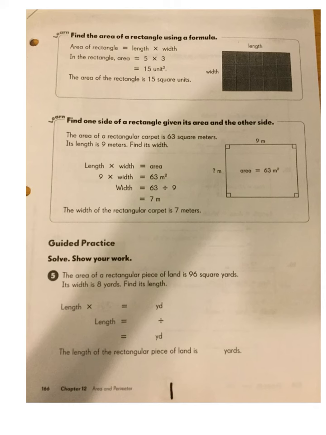So what we're going to do right now is take a look at how to find a missing side when you're given area as opposed to perimeter. If you look up top, this top box where it says find the area of a rectangle using a formula is just a bit of review.